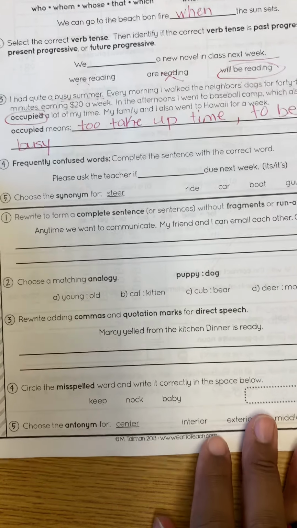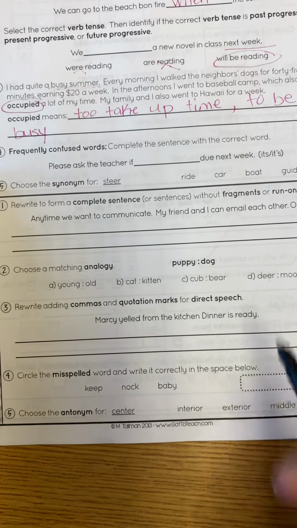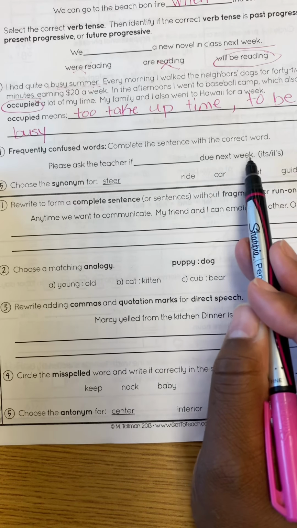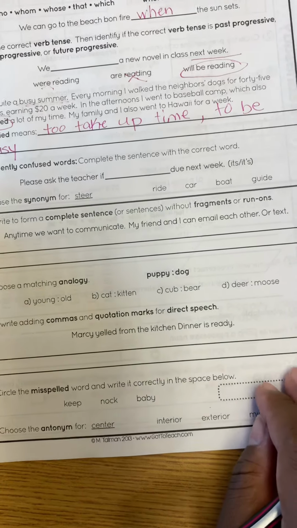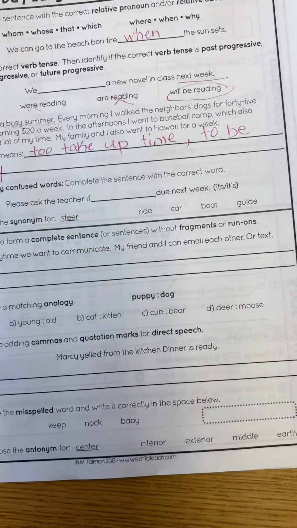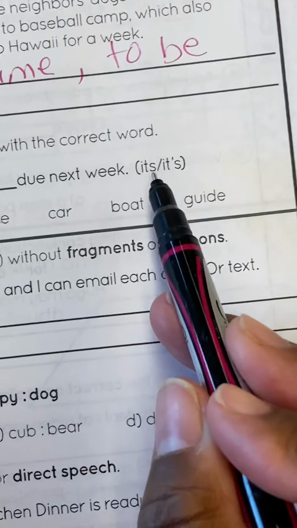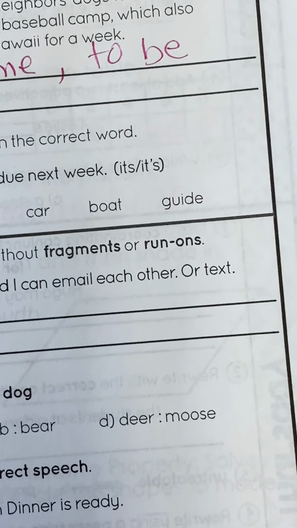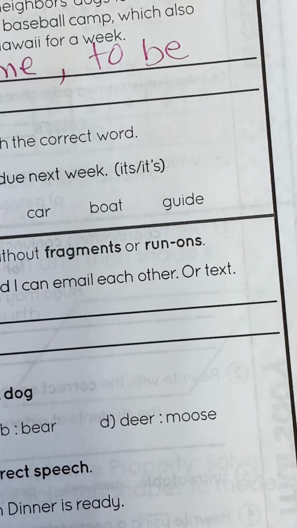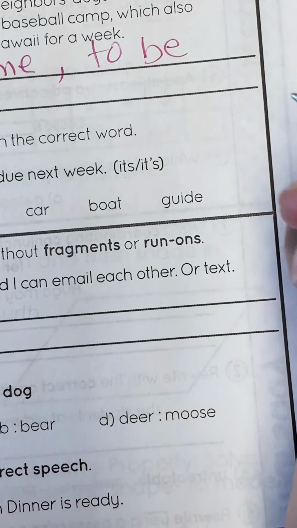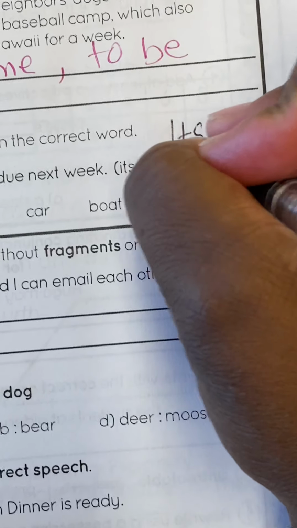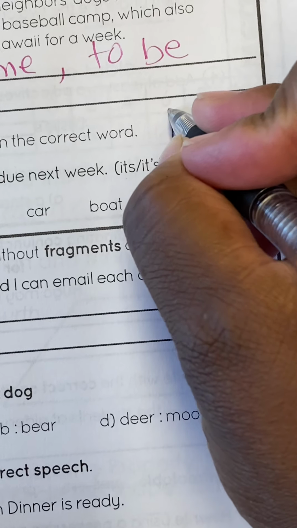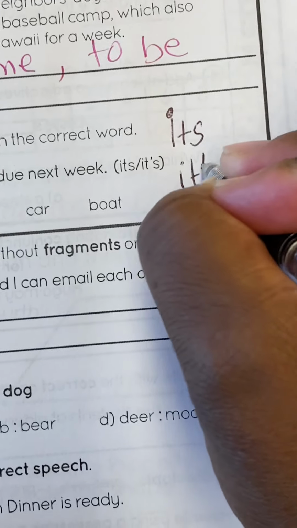Number four, frequently used, confused words. Complete the sentence with the correct words. It says, please ask the teacher if blank due next week. And so we have two choices here. We have its and it's. These are big words and very important to point out. I'm going to write this bigger, we have this version of its, which should be lowercase, forgive me. And then we have this version of it's.